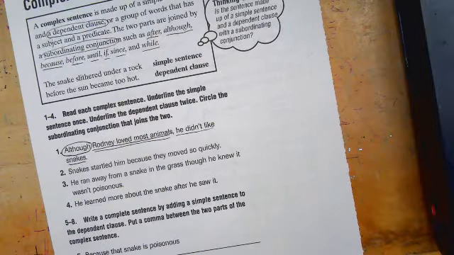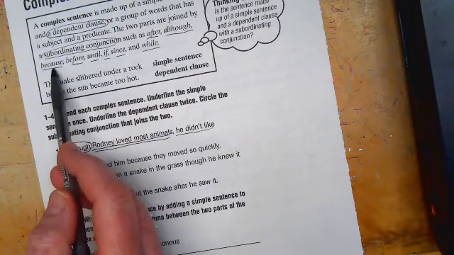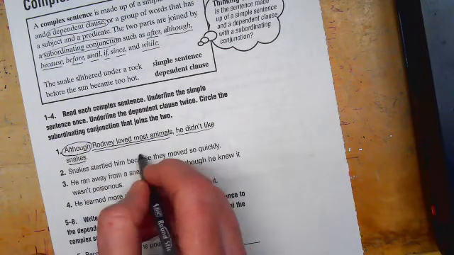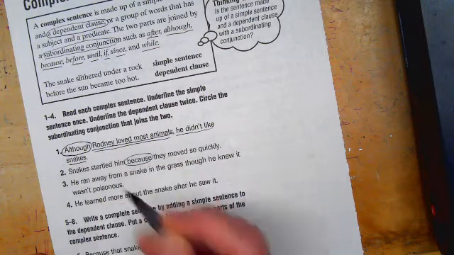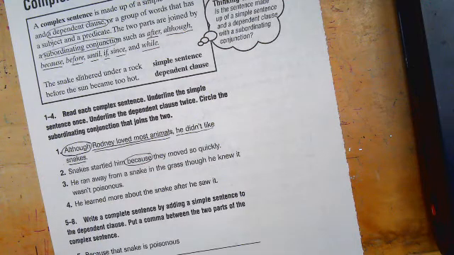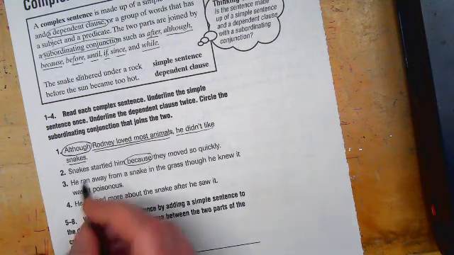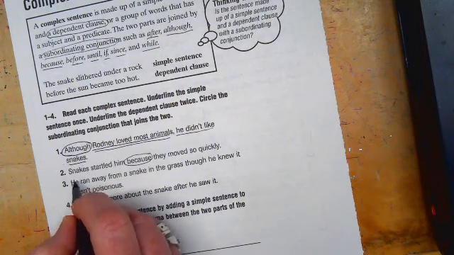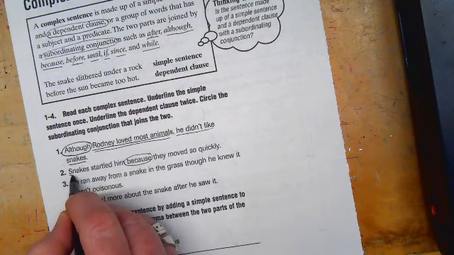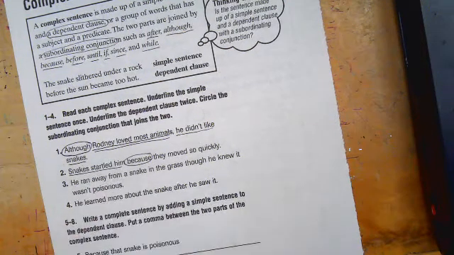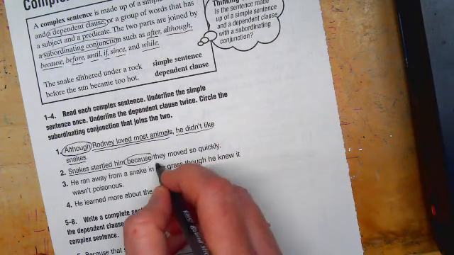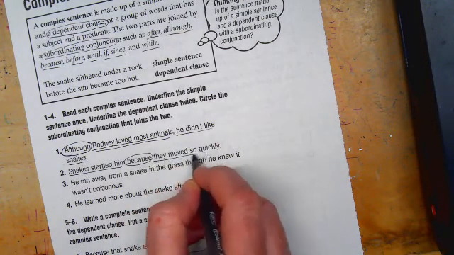Let's look at the next one. Snakes startled him because they moved so quickly. I recognize because right away. So I'm going to circle because. And we have the simple sentence, snakes startled him. And then we have because they moved so quickly is the dependent clause.